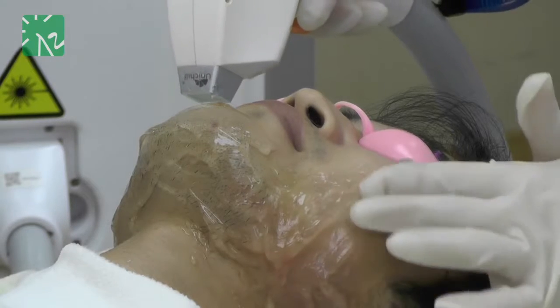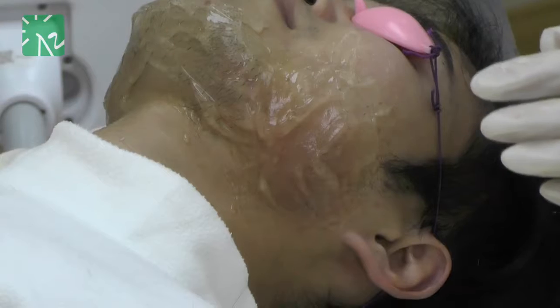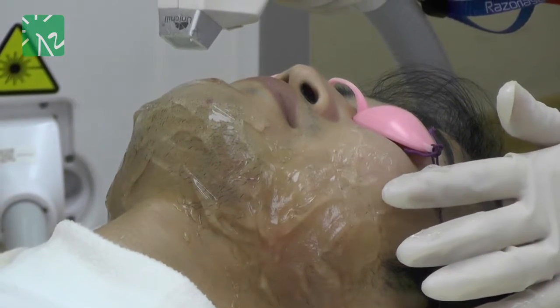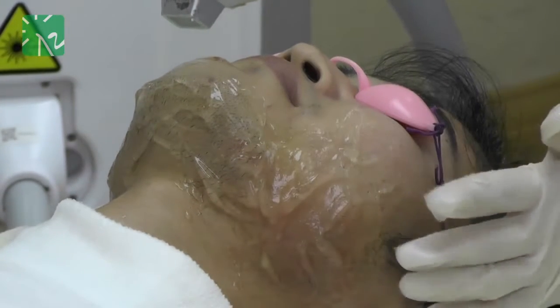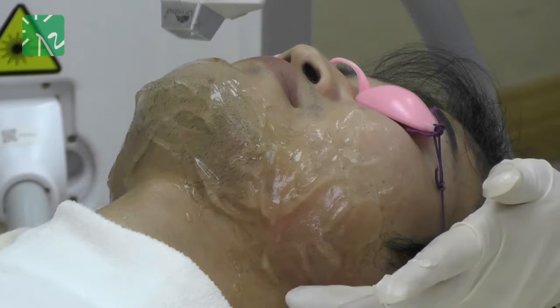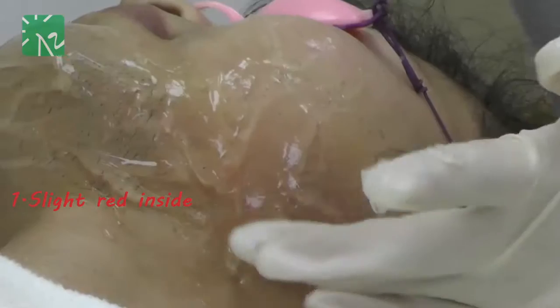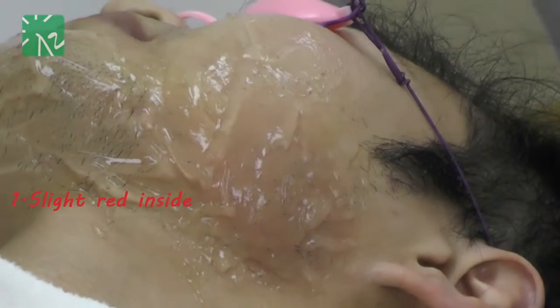We have to find the 3 golden standards for correct energy output. Okay, first standard is after a couple of shots, we should observe the skin to see if it is a little red. Now we can see, yes, Mark's face has got a little bit red.